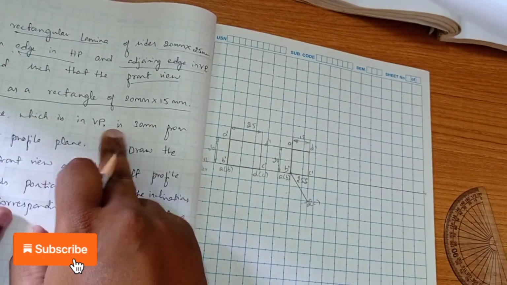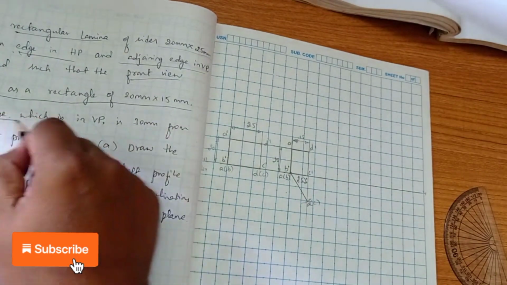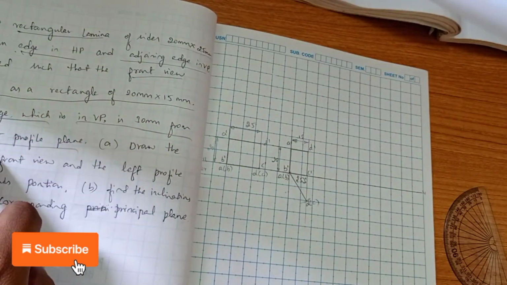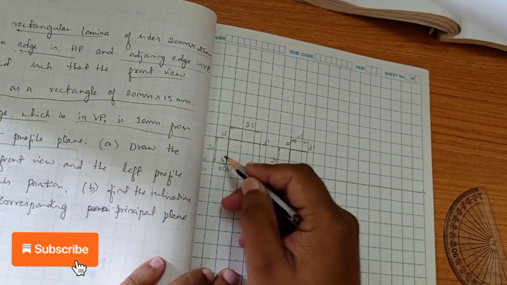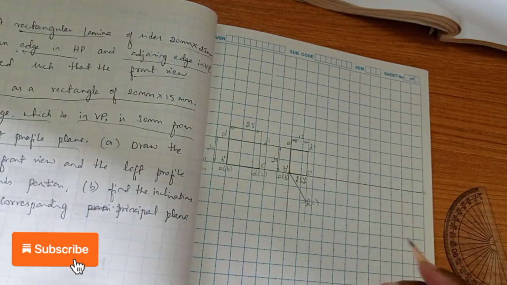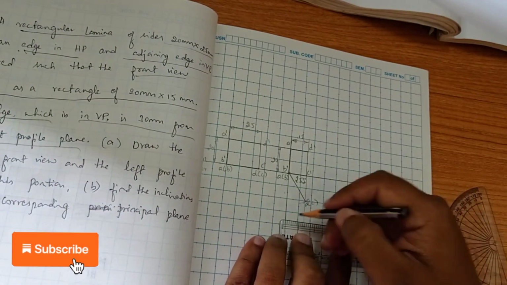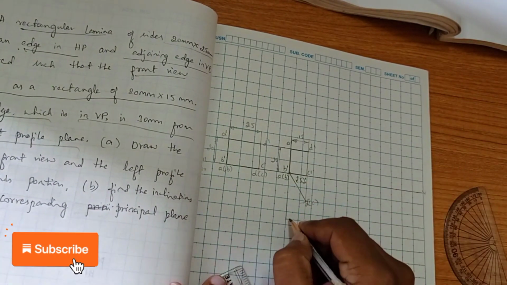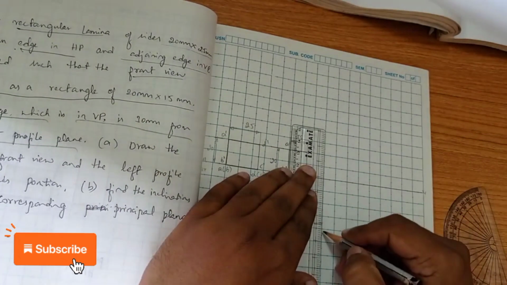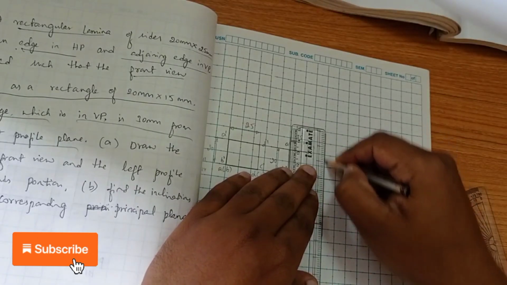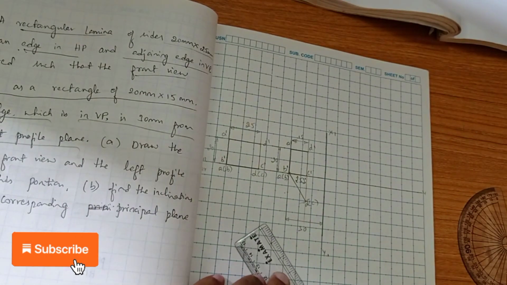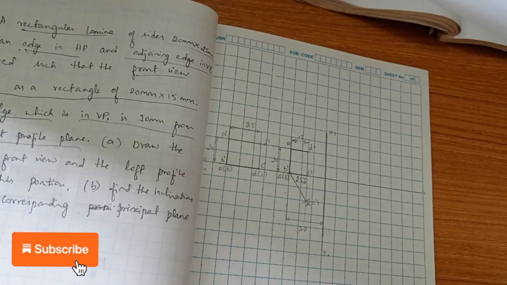Now you see in the question, the edge which is in VP is 30 mm from the right profile plane. So this is the edge which is there in the VP, because A dash B dash. From this end we have to count 3 boxes. This is 30, and exactly here we have to construct an x1 y1 line to find out the other view here. Okay, side view.